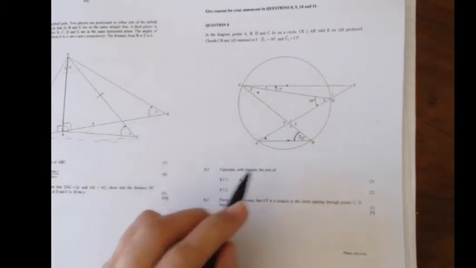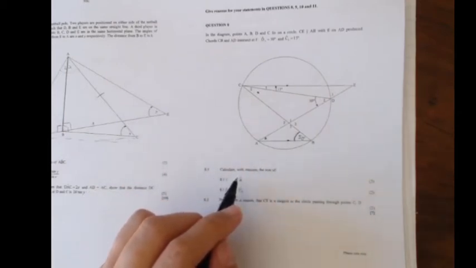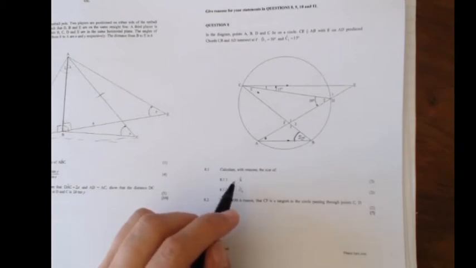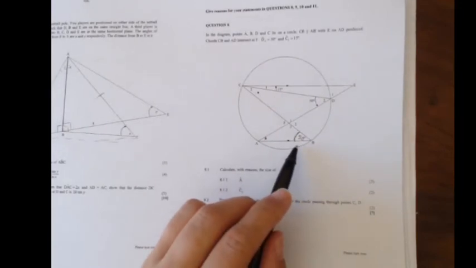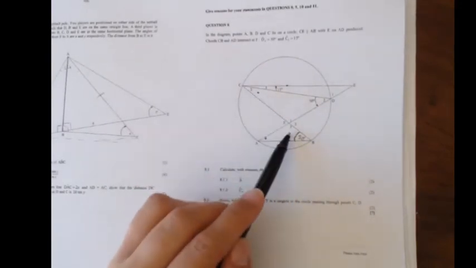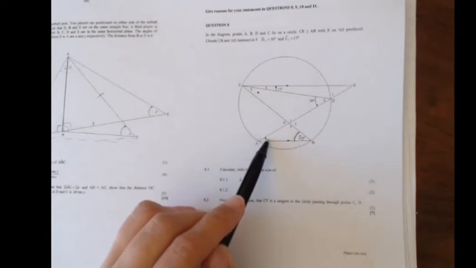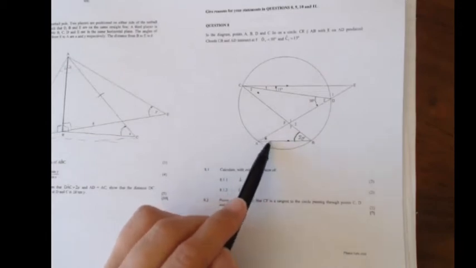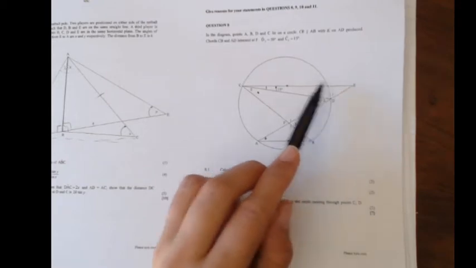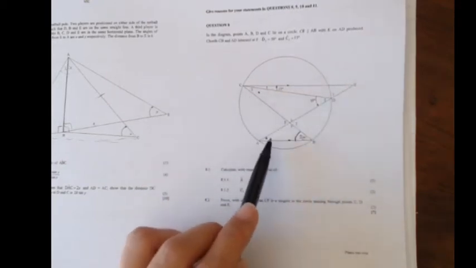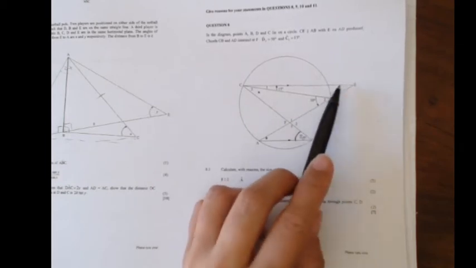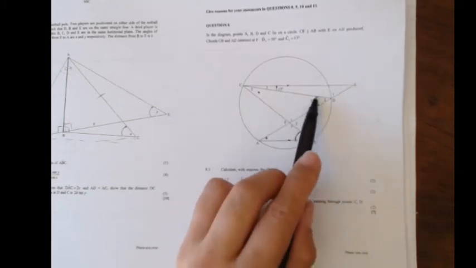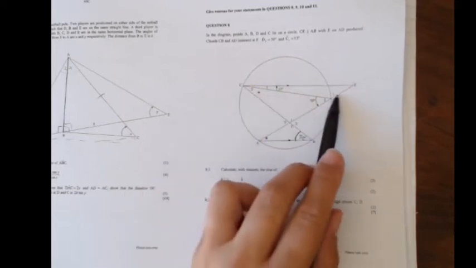Calculate with reasons the size of angle A. Alright. Now if that's 50, this is 50, and the alternate angles there, if I can get that angle in these parallel lines, it's going to give me the value, which I can do quite easily because there's an exterior angle of this triangle.